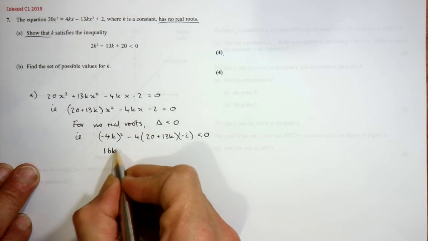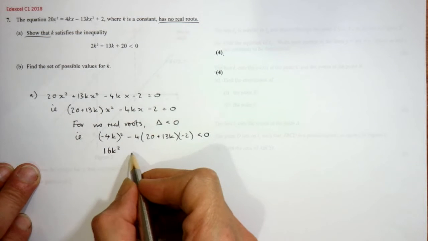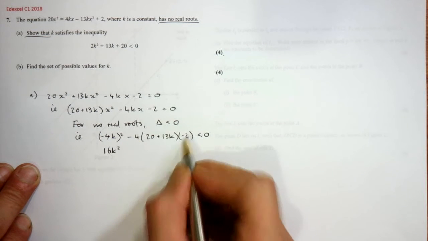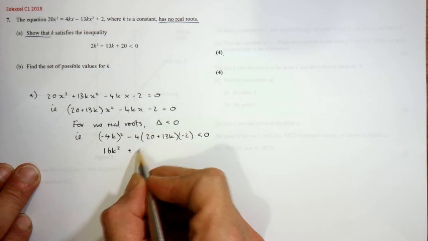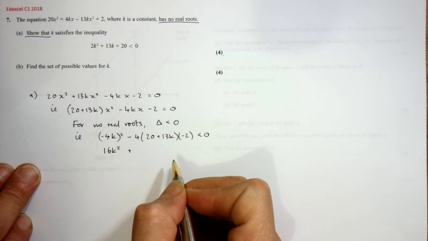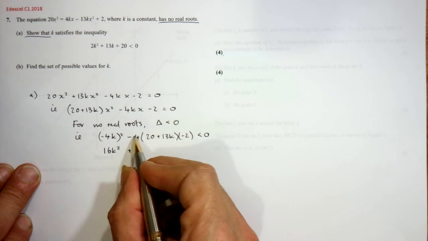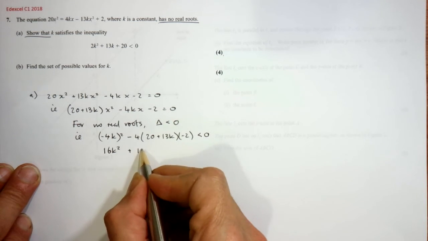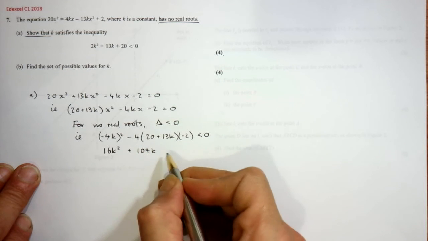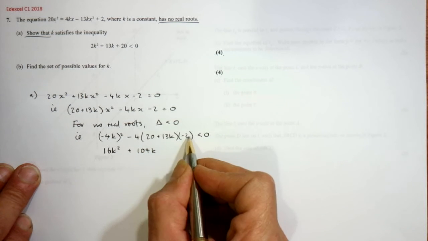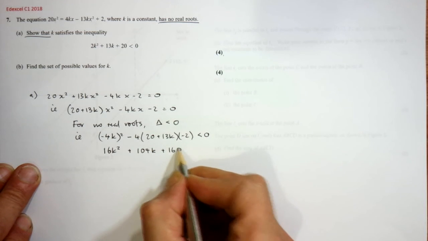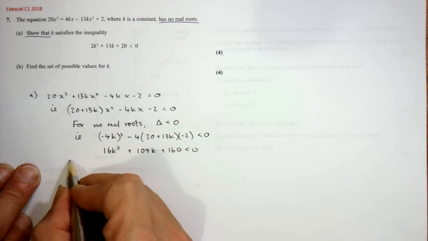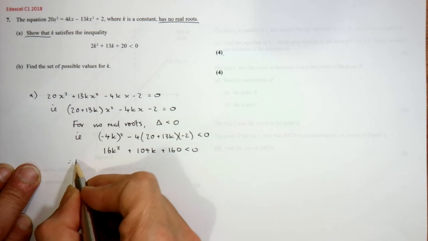16k squared. Yep, needs to divide by 8. Minus 4 times minus 2 is 8. 8 times 20 is 160. 8 times 13 is 104. So it's minus times minus times plus is 104. Let's do the k term next. Yeah, that one. And then minus 4 times minus 2 is 8 times 20 is the 160. It's less than 0.